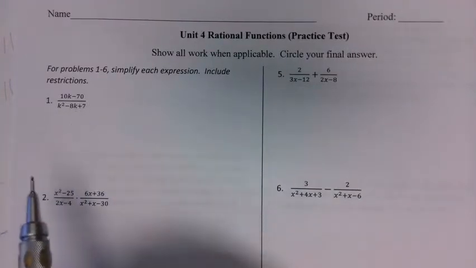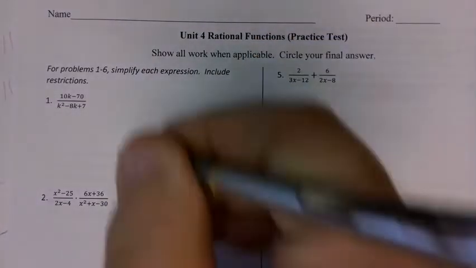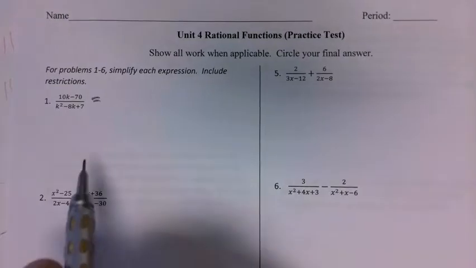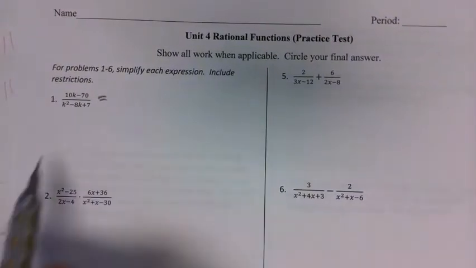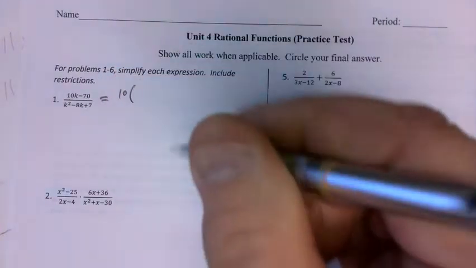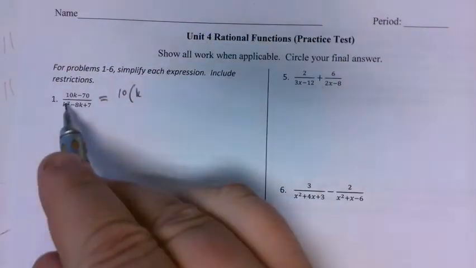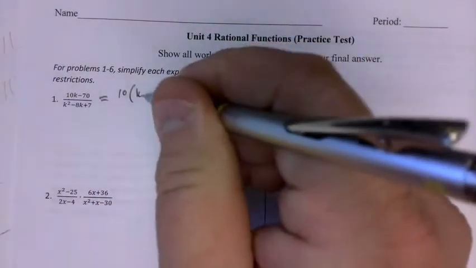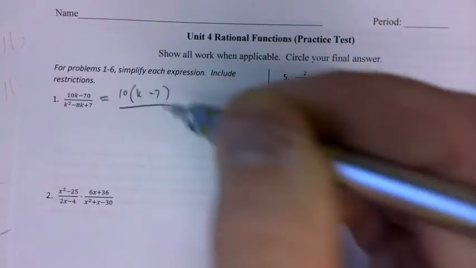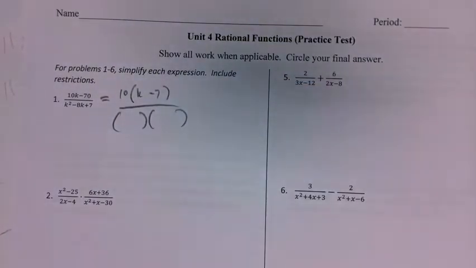So to simplify the expression, remember, you're going to have to factor, list the restrictions, and cancel common factors. So first thing I look for factoring is common factor. I see one here, 10 and 70. 10 goes into both of those. If I factor 10 out, I get 10k divided by 10 is k, negative 70 divided by 10 is negative 7.